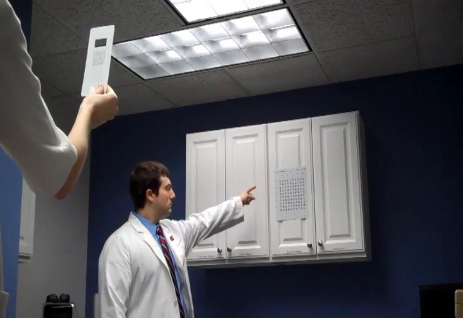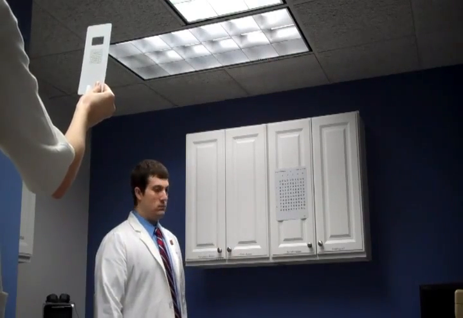Continue going back and forth between the distance heart chart and the handheld heart chart, clearing the letters in 1 to 2 seconds. Repeat this technique a second time before moving the eye patch to the left eye.